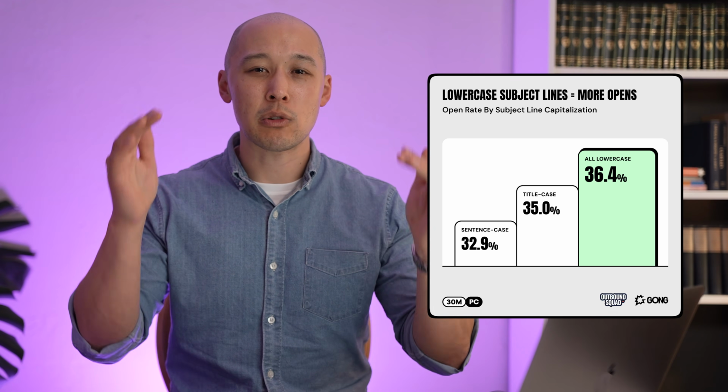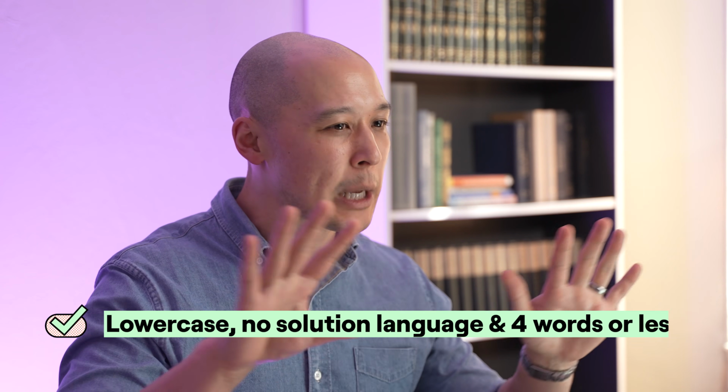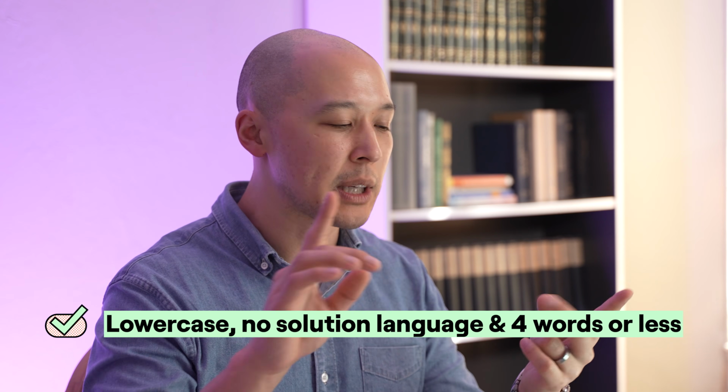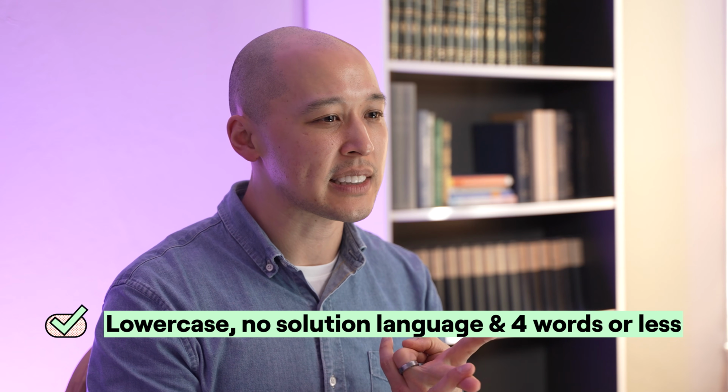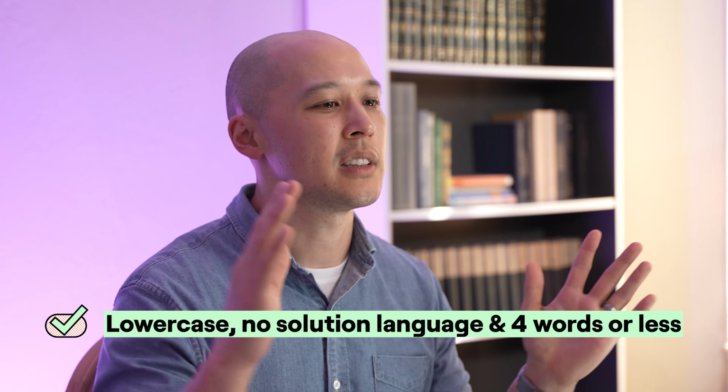So there's a couple things at play here with the subject lines. One, what we found in the data is that the open rate is slightly higher when we use lowercase words. The idea behind this is that we want the subject line to look as much like an internal email as possible. So lowercase, and ideally we're not using any type of solution-based language. We're talking only about something that's either relevant to them or a problem that they might be experiencing, and it needs to be 4 words or less. That's our subject line.